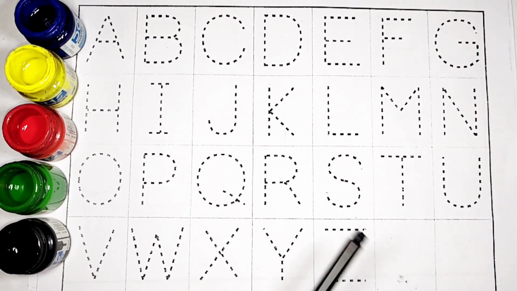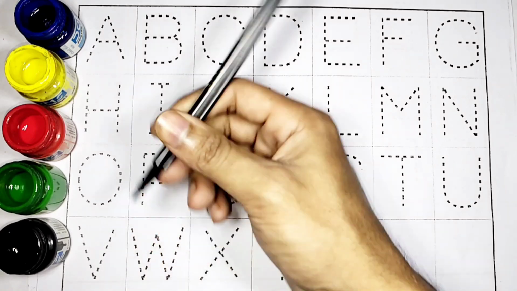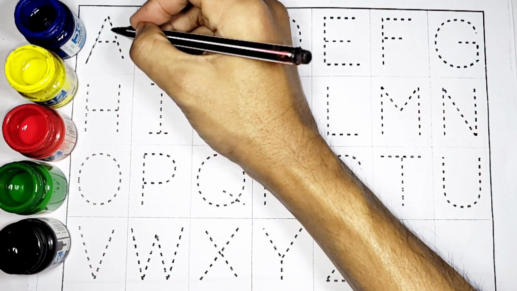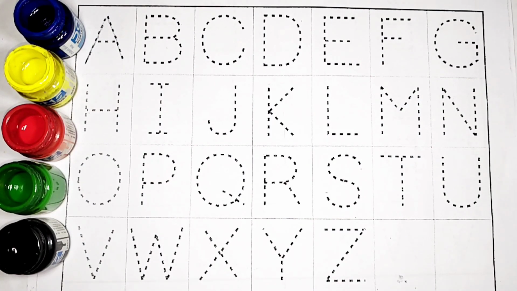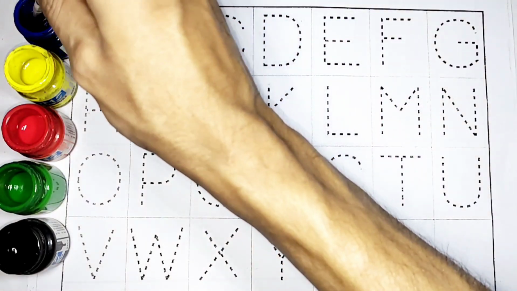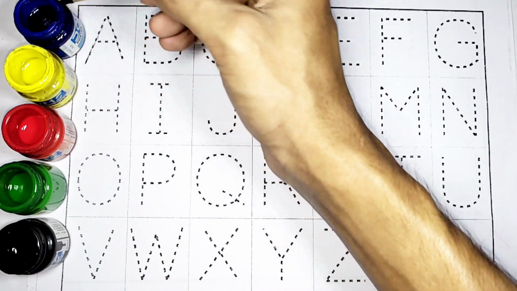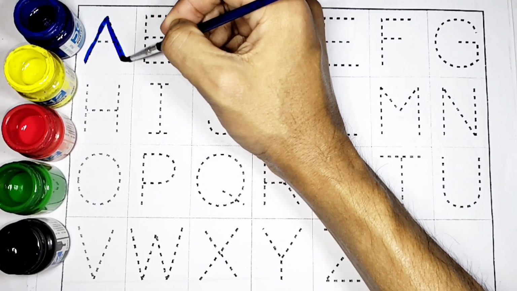Kids, now we will draw alphabets. First we will draw the alphabet of A. A for apple, A for ant. Kids, now we are using the color of blue. The alphabet of A. A for apple, A for ant.